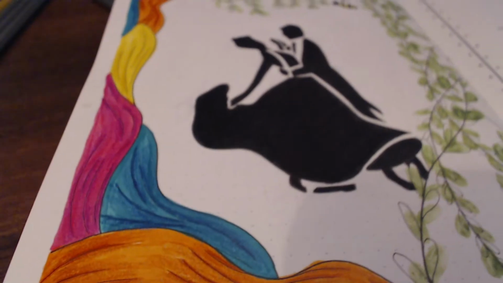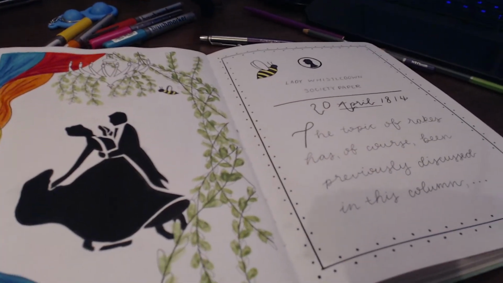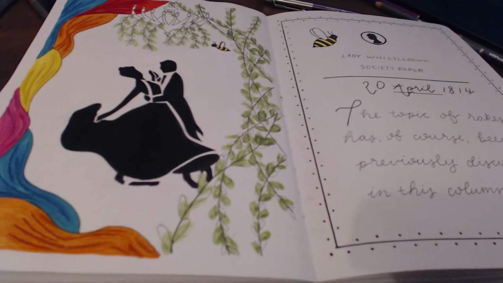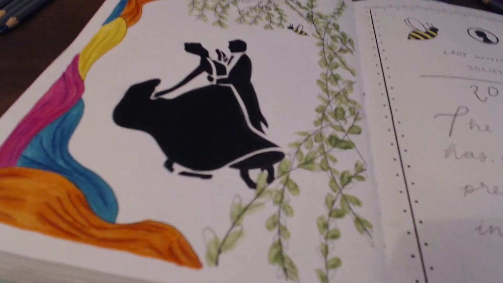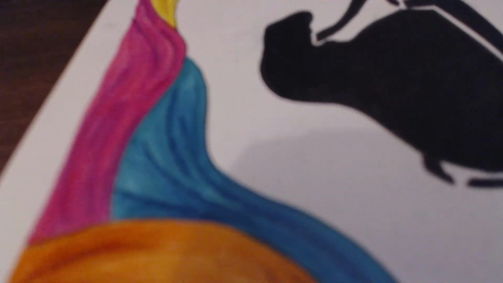And then here is just the final flip through. So I was really happy with how this all came out. I think it came out exactly how I wanted it to. I love the colour, I love the vines.